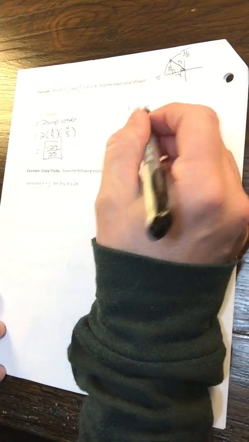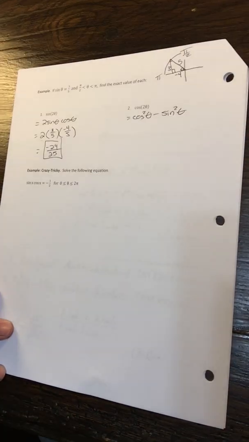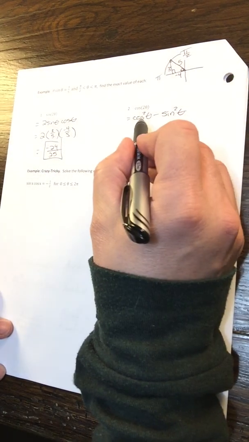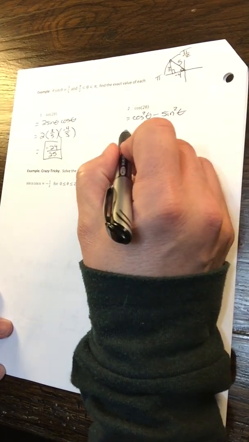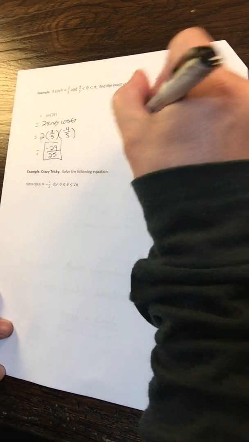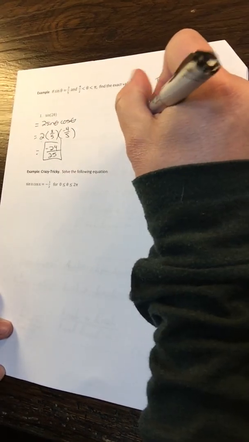Okay, the cosine of 2 theta. Well, we found out that the cosine of 2 theta is equal to cosine squared theta minus sine squared theta. That's what we derived on the other page. And so I'm going to take the cosine of theta and square it. So what is the cosine of theta? It's -4/5. So guys, this just goes -4/5 squared.